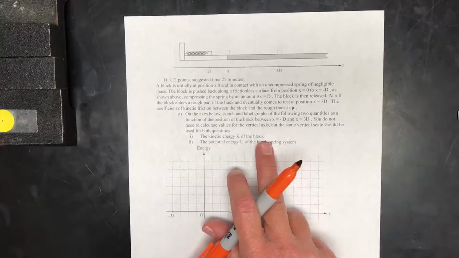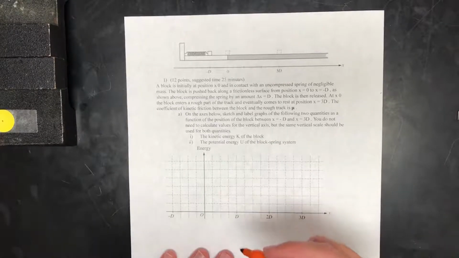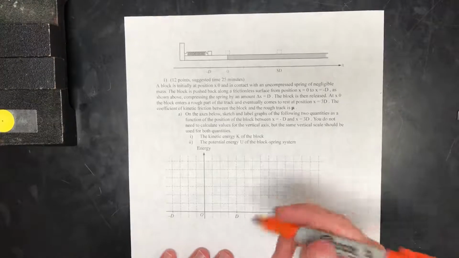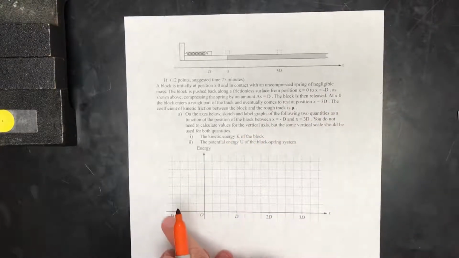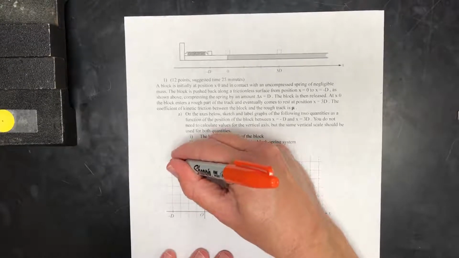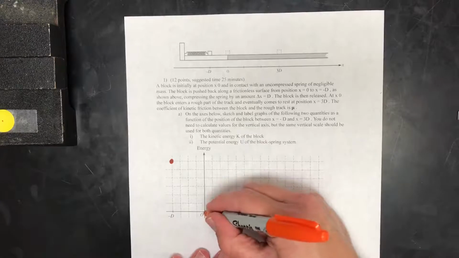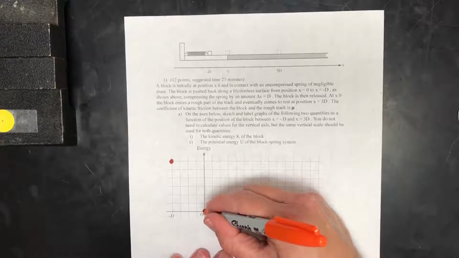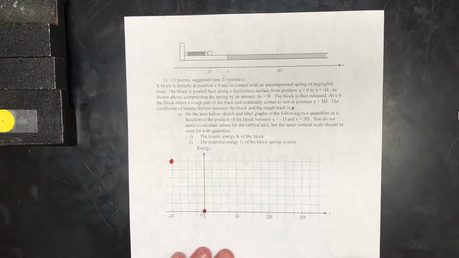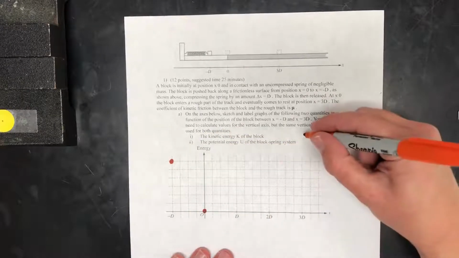So they want the kinetic energy and the potential energy. I'm going to do the potential energy first because I think it's a little bit easier. When we are fully compressed at negative d, we should be at some maximum amount of potential energy. And by the time we get to 0, when the spring is no longer compressed, we're down to 0 potential energy in the system. So we should start high, go low. The only question now is what should the shape of that be?